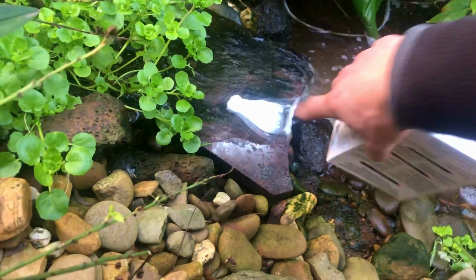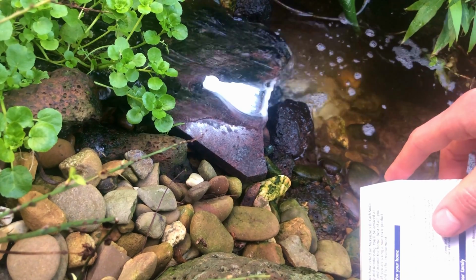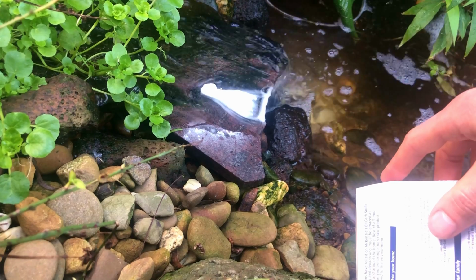You can see it decreasing. It's quite cool to see actually. It's kind of melting in front of us.